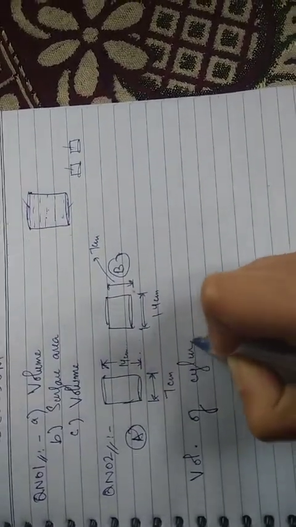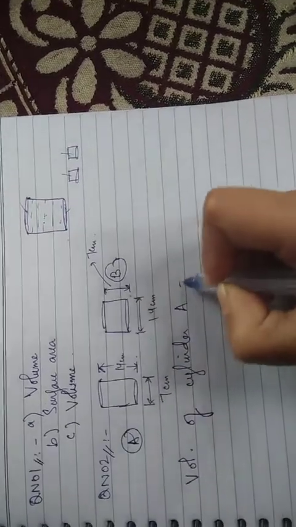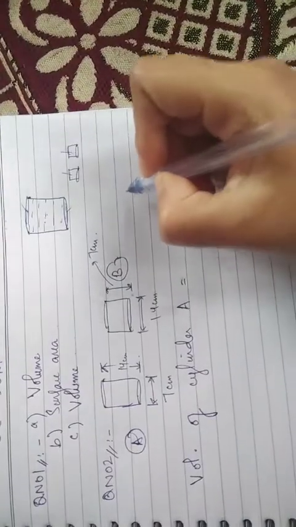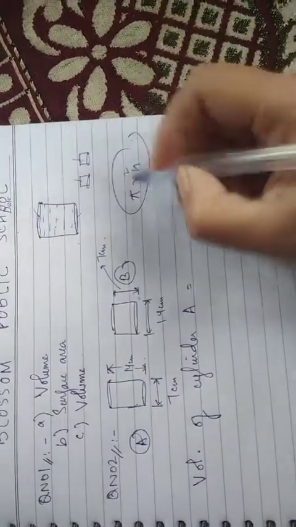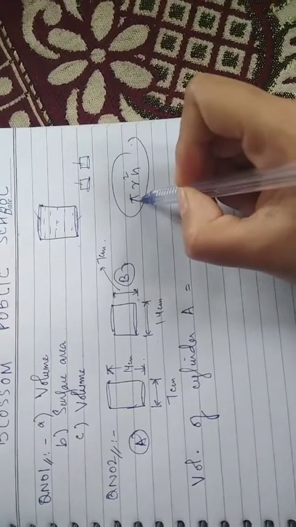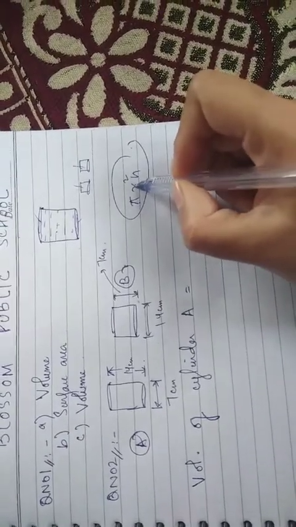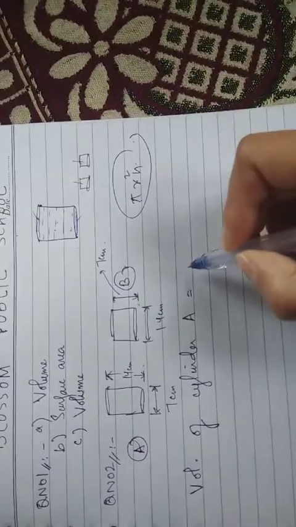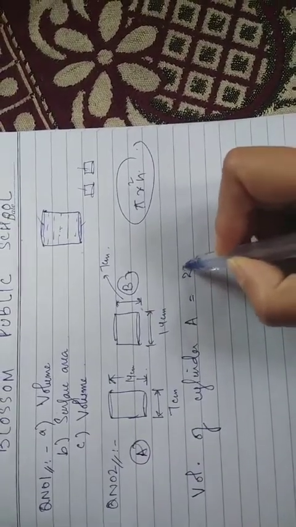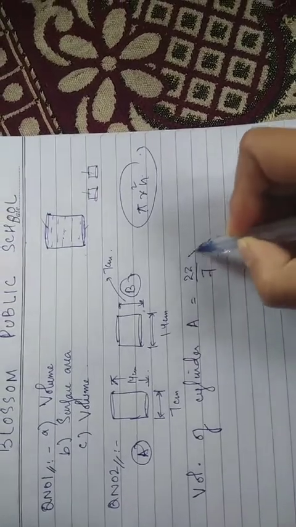Volume of cylinder A. We know that the volume of a cylinder is equal to pi r square h, where pi is 22 by 7, r is the radius and h is the height of the cylinder. So for cylinder A, pi is 22 by 7 into r square.